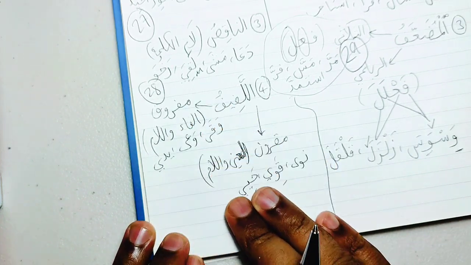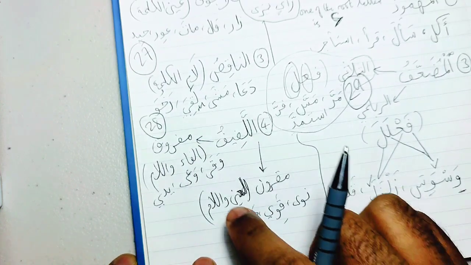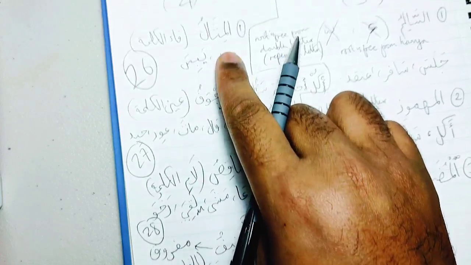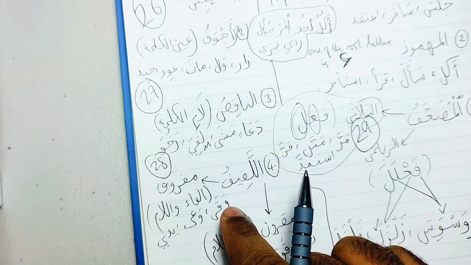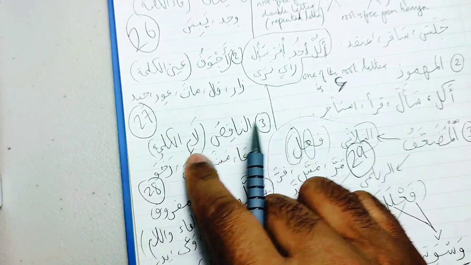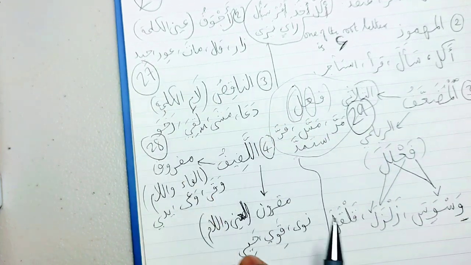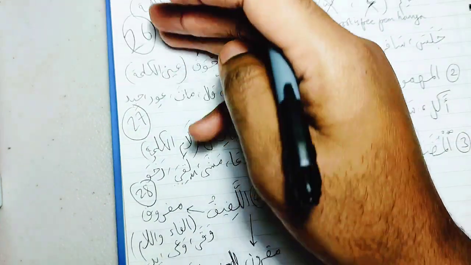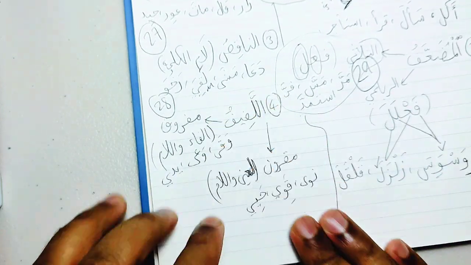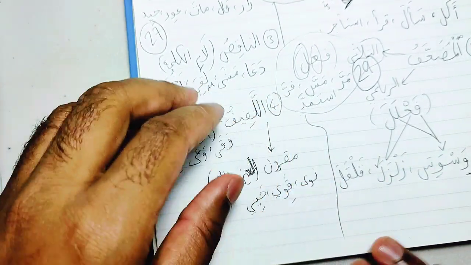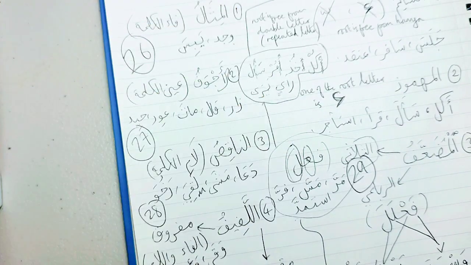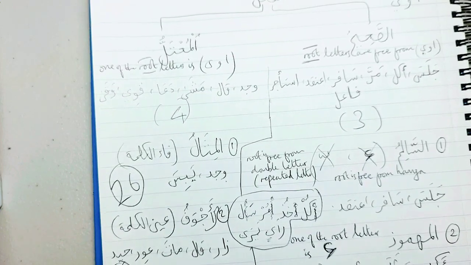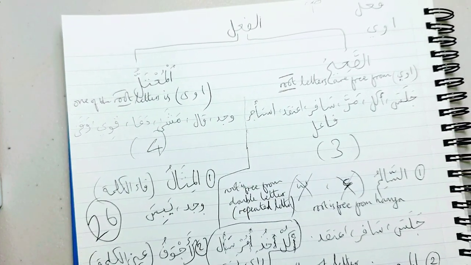This is not going to be studied. Why? Because the rules related to the first harf illa, they apply in this lesson. When we study mithal, they cover this part. And when we study naqis, the last letter being a harf illa is going to cover this part. And with this one, the last part is studied in naqis, and the middle part is going to be studied in ajwaf. So these cover the rules associated to these. These ones are just mentioned to complete the categorization. So you have the full categories mentioned, the groups.